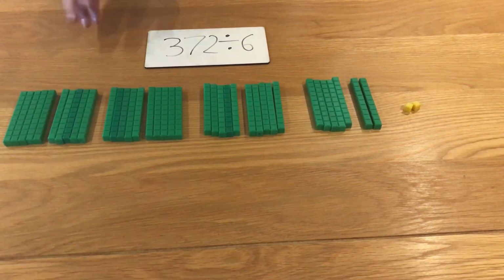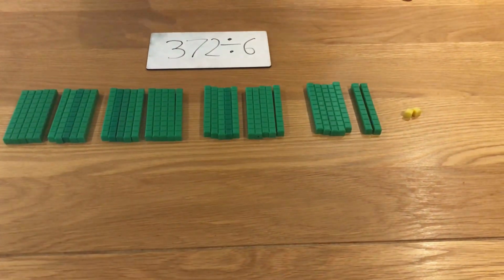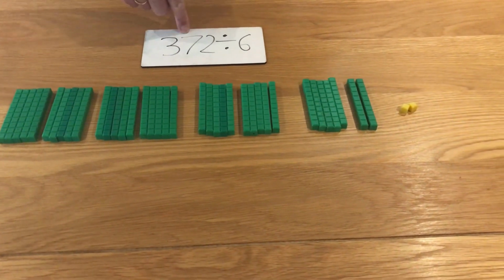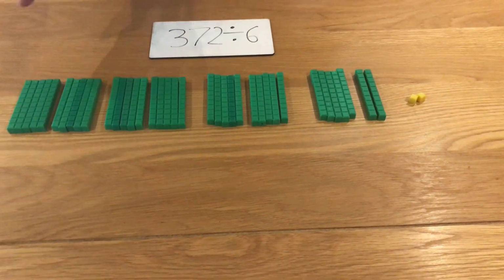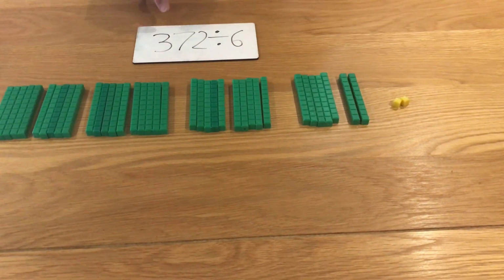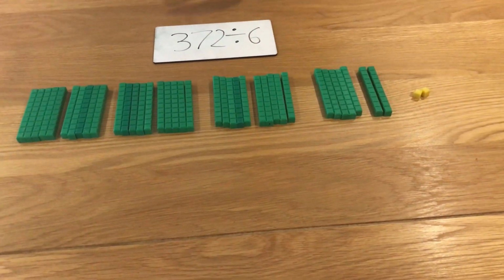There's my first 100, which is 10 tens. Second 100, another 10 tens. My third 100, another 10 tens. I've now got 37 tens. 370, 37 tens. I'm going to share those 37 tens between 6. So 37 shared between 6 will give us 6 each.